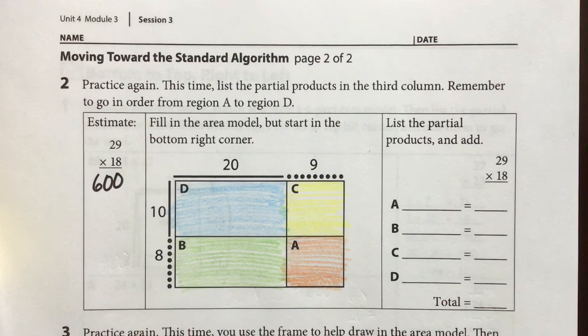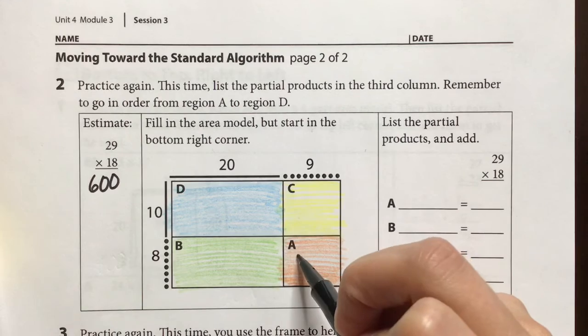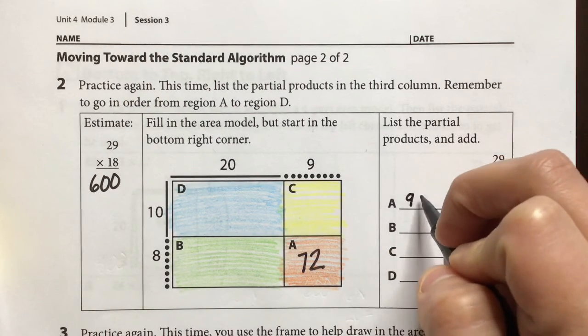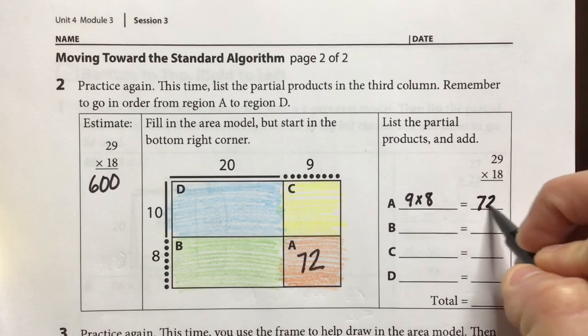Now that I've rounded to 600, I'm going to start with the area model. Remember, with the area model this time, we're actually working backwards. We're starting with A, B, C, and then we're going to D. So let's start with A. So I know that 9 times 8 is 72. So I'm going to put 9 times 8 equals 72.